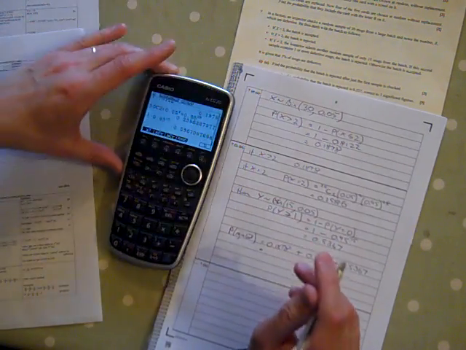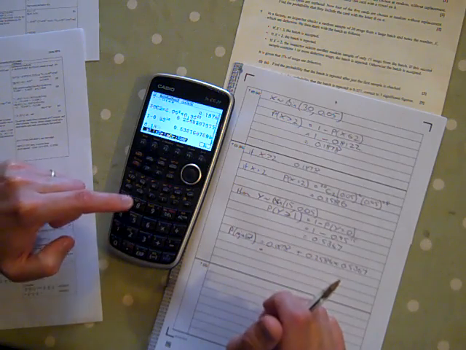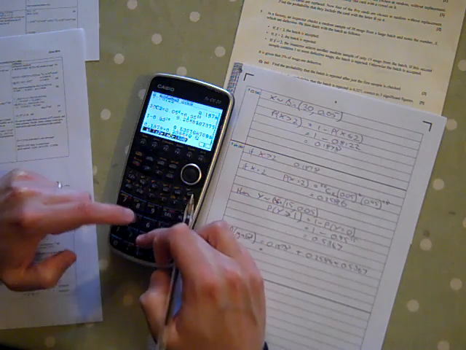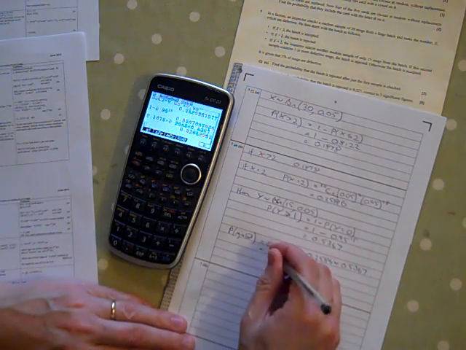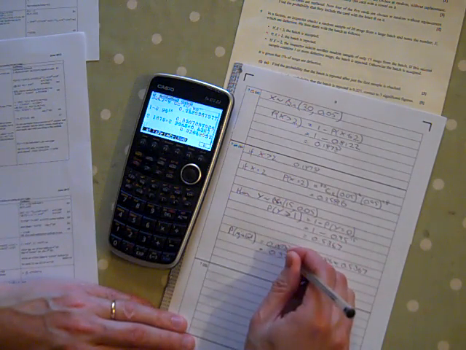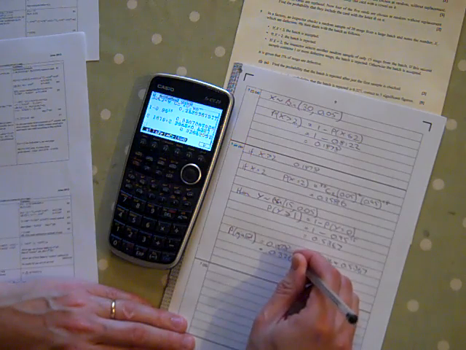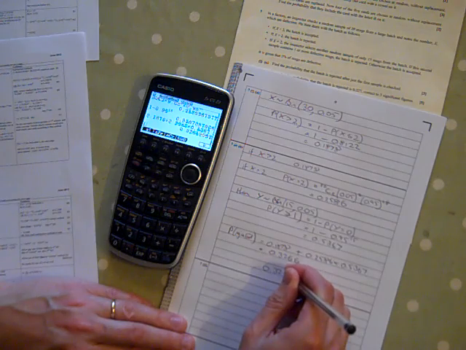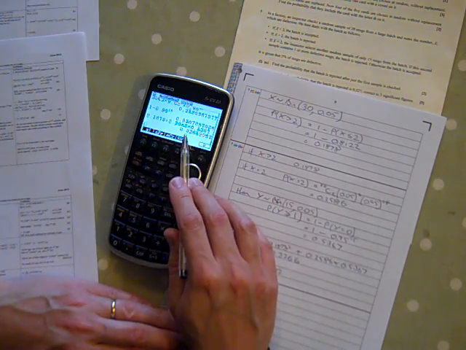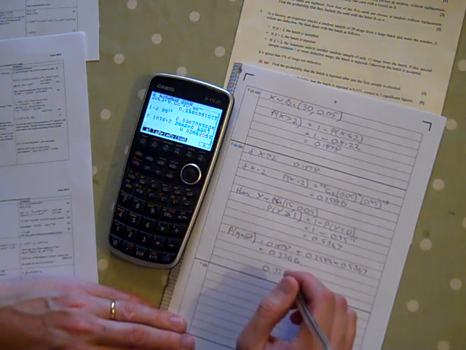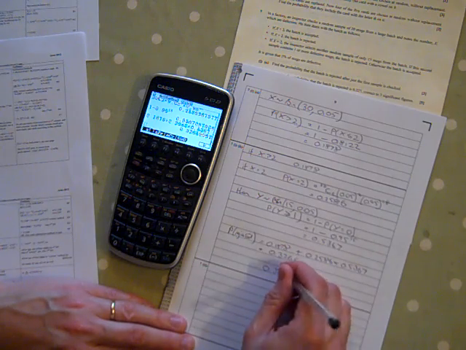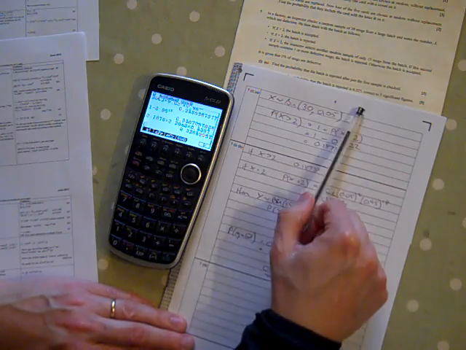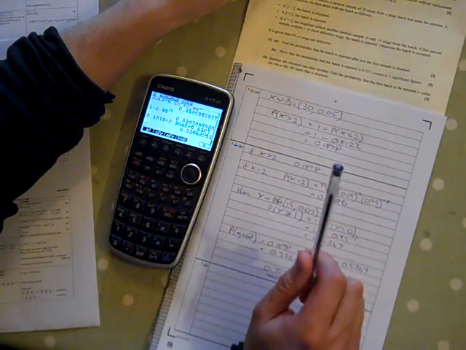And that, if we work it all out, gives us an answer of 0.3266 I've got. Hang on, that would be 0.327 to three significant figures, which is the answer that was given, of course. There we go, 0.327.